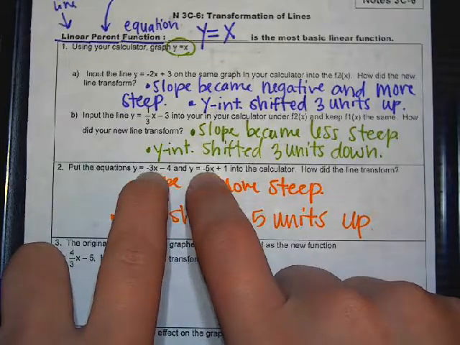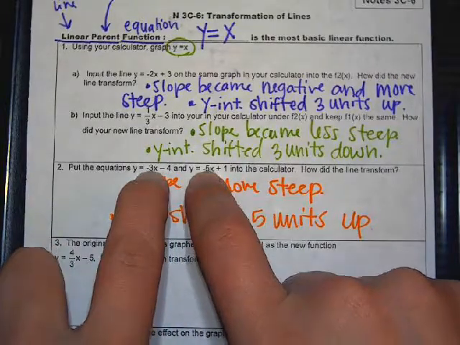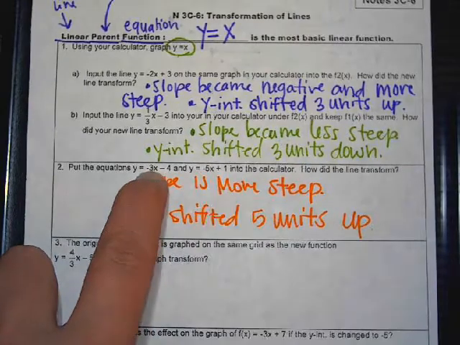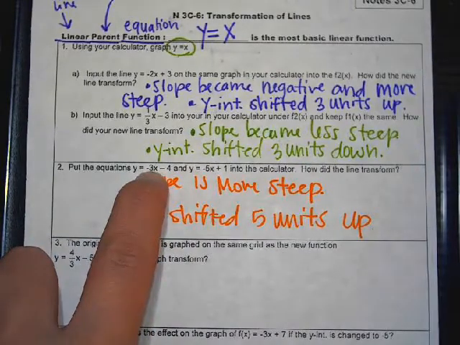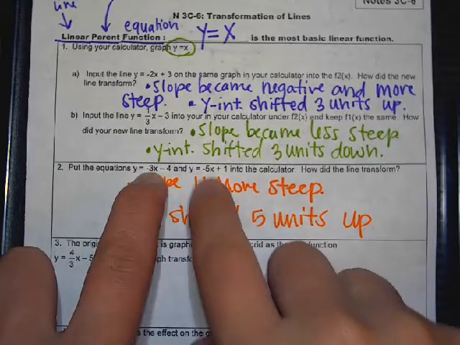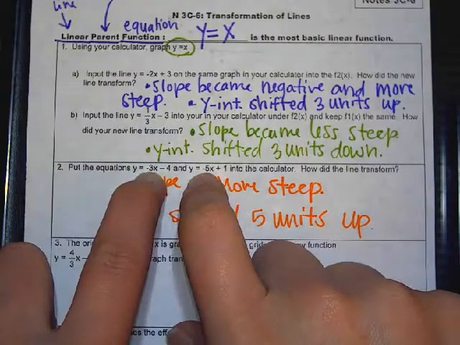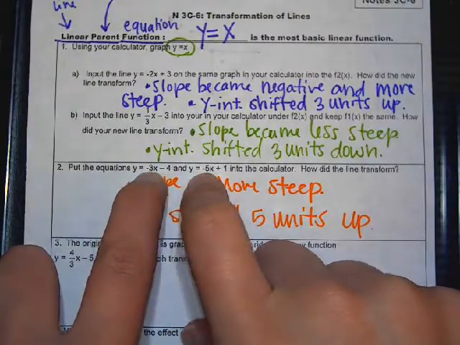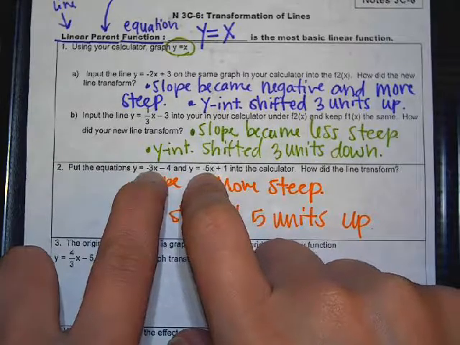How did the slope change? Well, did one go from negative to positive? Did the graph switch? Look at your slopes here. They're both what? Negative. So they're not going to change on the graph if both slopes in the equation are negative.